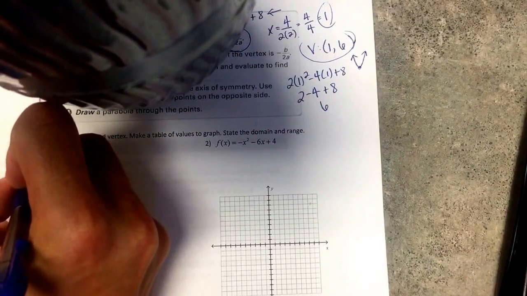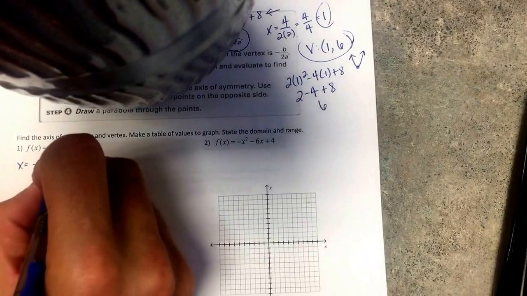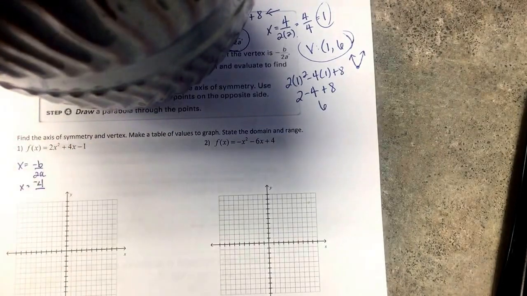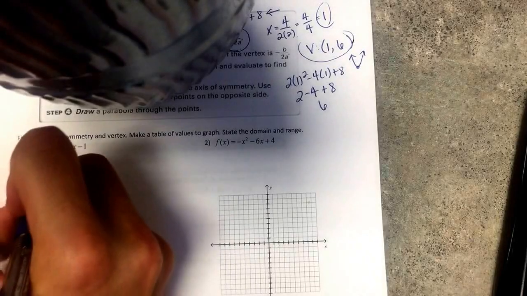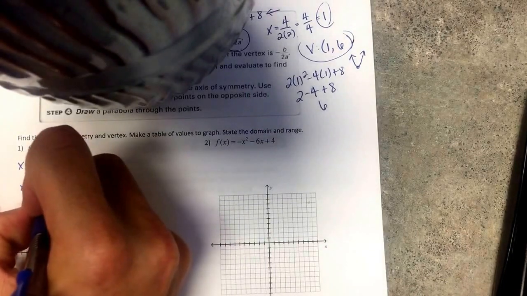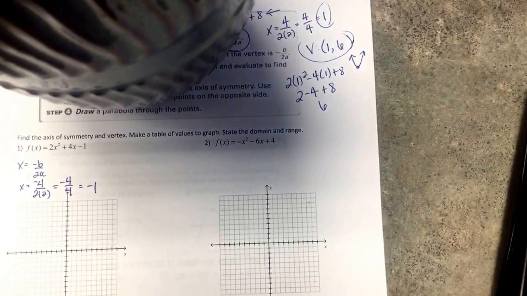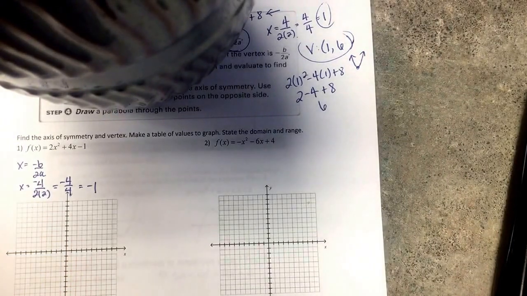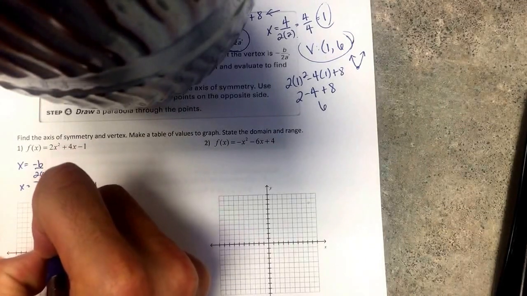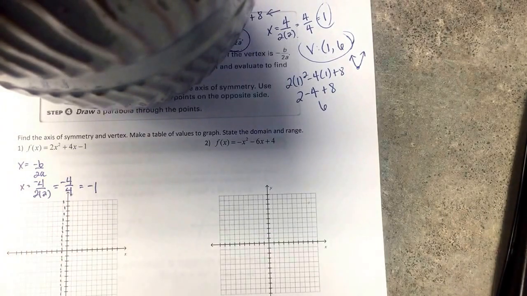So x equals negative b over 2a. b in this case is positive 4, so we're going to do 4, its opposite, over 2 times a, so 2 times 2. Simplifying that's going to give me negative 4 over 4, which gives me an axis of symmetry at negative 1. So that means on my graph, I'm going to have a vertical line that goes right through negative 1, and I'm going to dash it right down through the center of negative 1.